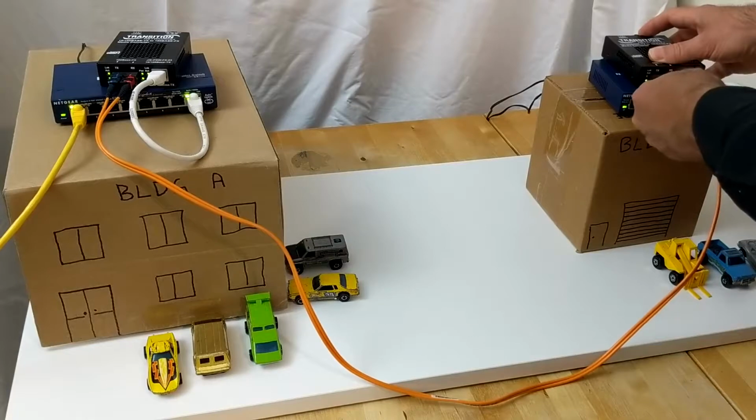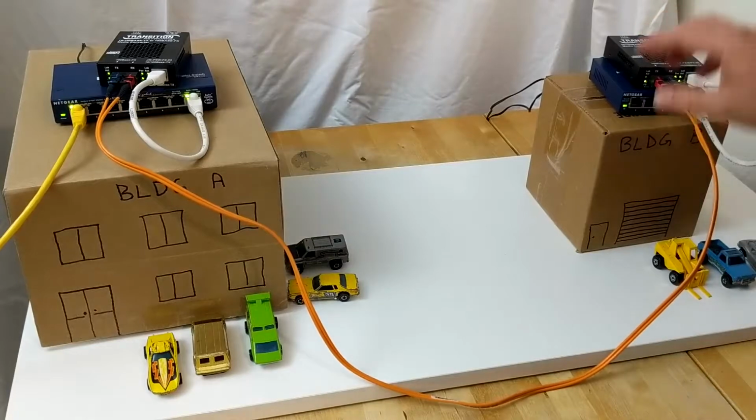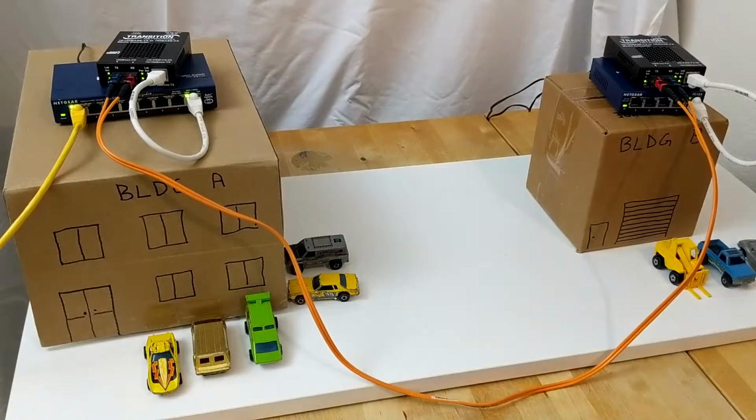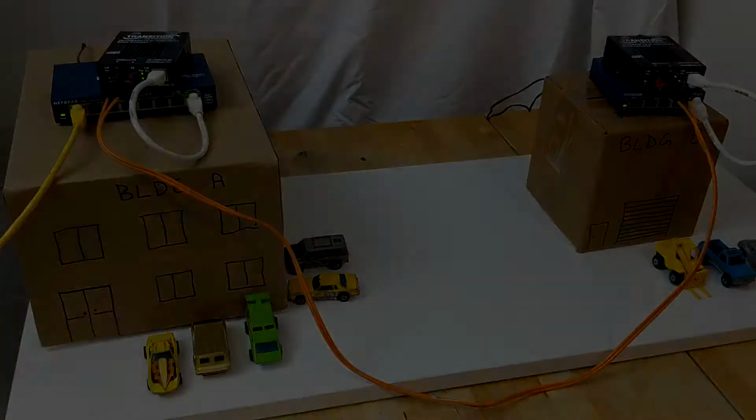It's easy to do the transceivers. It's easy to buy the cable. The tricky part is getting it from building A to building B. Now let's switch over and talk about some of the other things you need to consider.